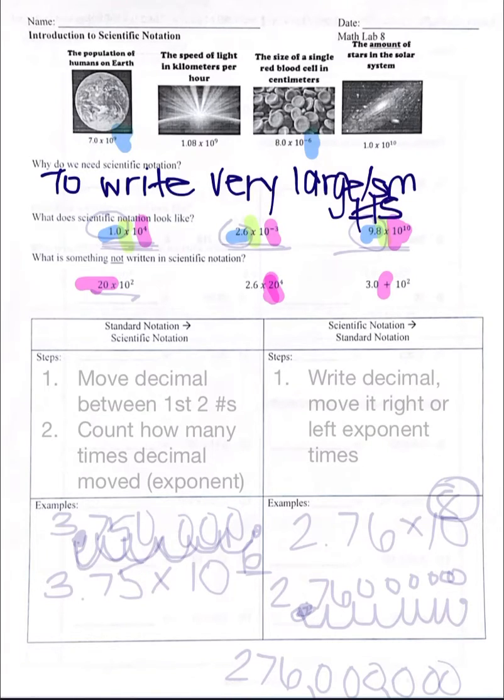So standard notation, moving on, standard notation is just the numbers we're used to seeing. So the way we turn a number in standard notation to scientific notation, these guys are scientific notation. So to change a number, we're going to pick a very large number. So something like 3,750,000. Guess that should be under the examples.